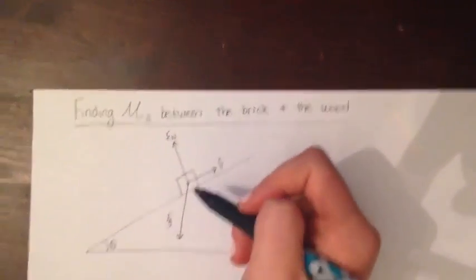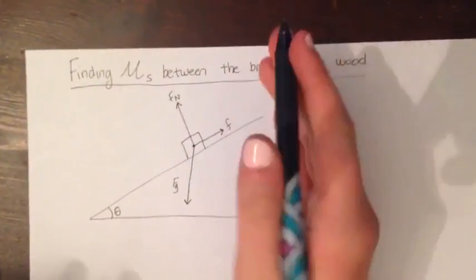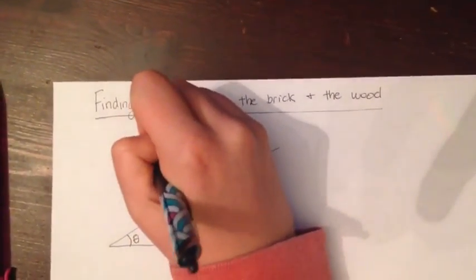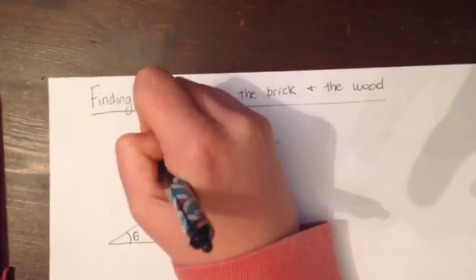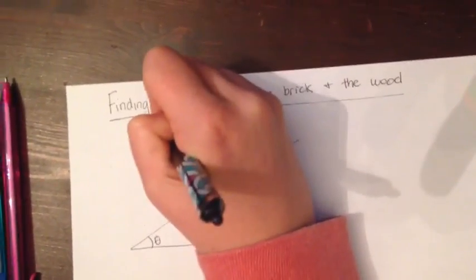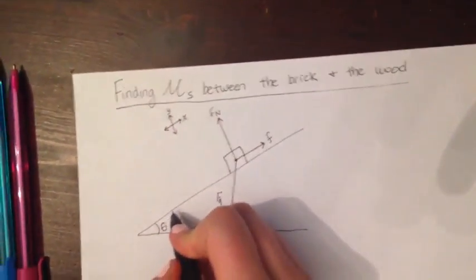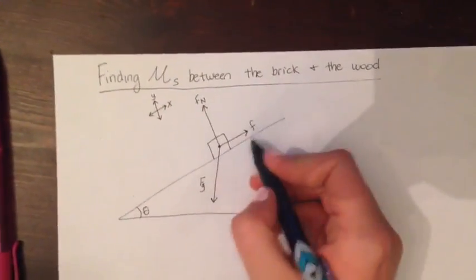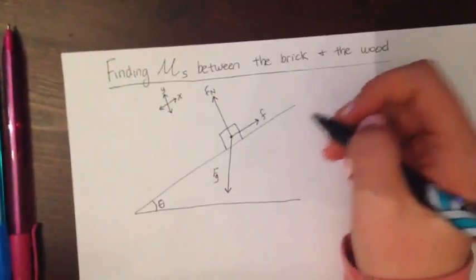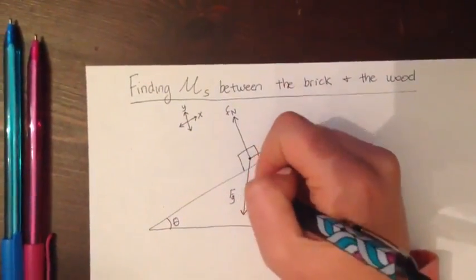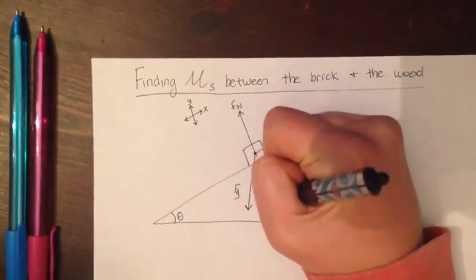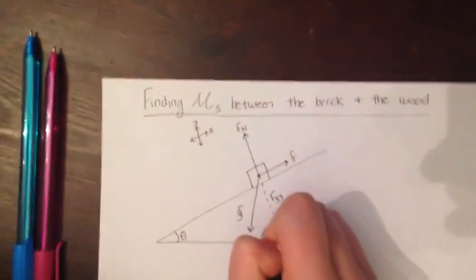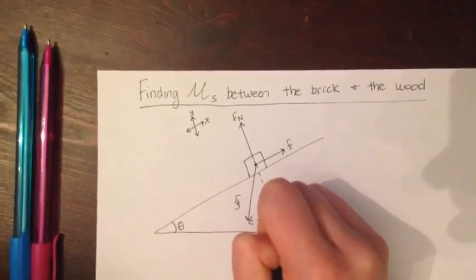So now, since 2 out of 3 of these forces are not lying directly on our ordinary xy axes, what we're going to do is adjust the xy axes for this problem to be in line, so the x-axis lies along the incline. So now we need to break the force of gravity into its x and y components. So we have force of gravity in the y direction and force of gravity in the x direction.